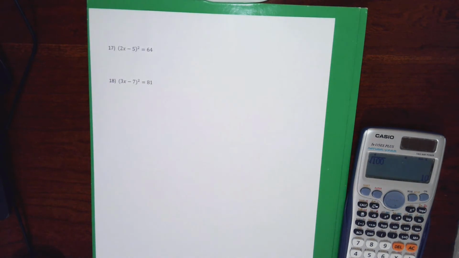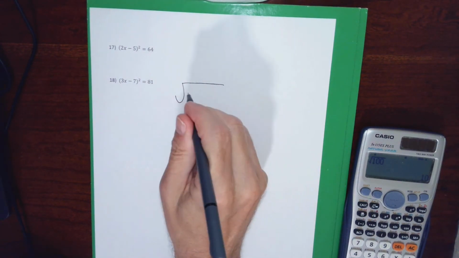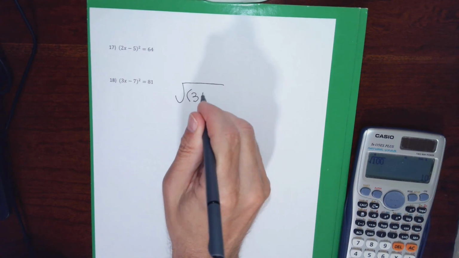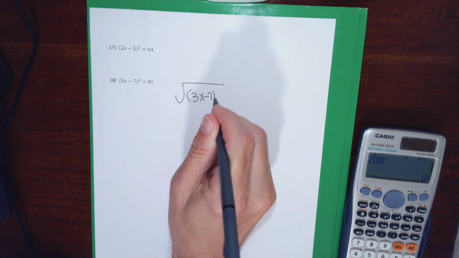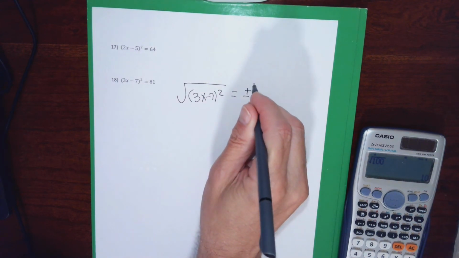17 and 18, a little bit uglier to solve, but not impossible. I'm going to get fraction answers. And, well, let me show you. I'll even check these. So for 18, I do square root of 3x minus 7 squared equals plus or minus the square root of 81.